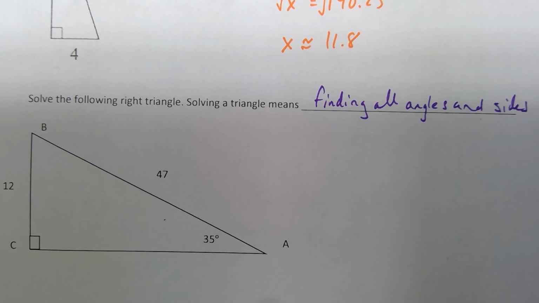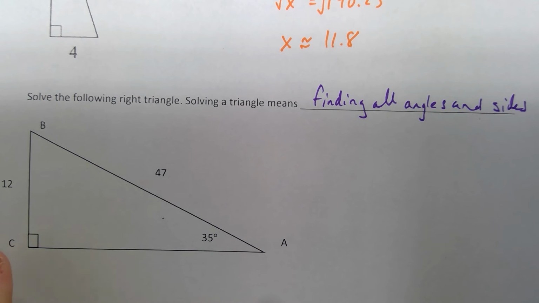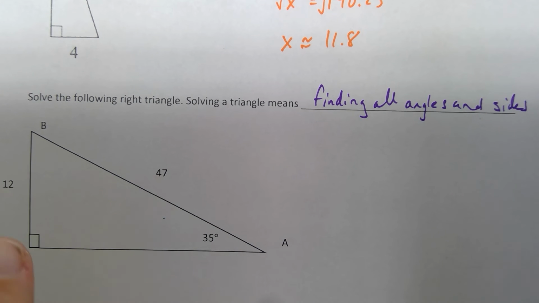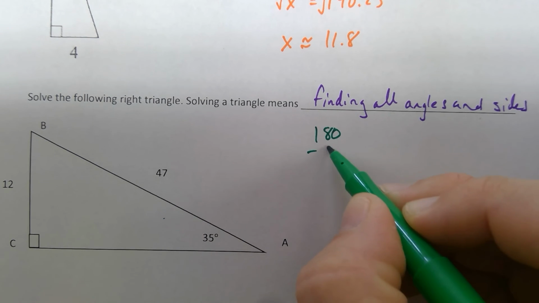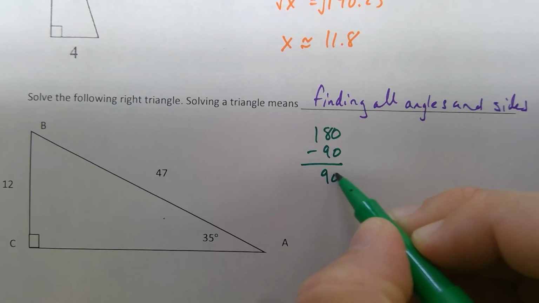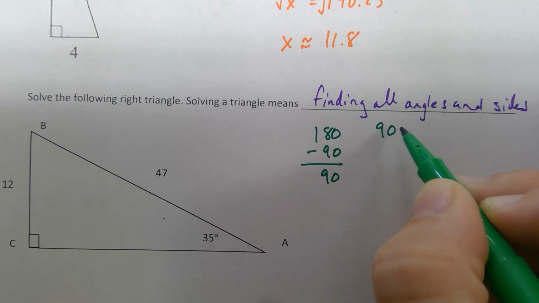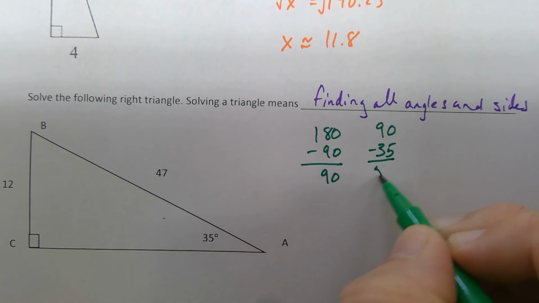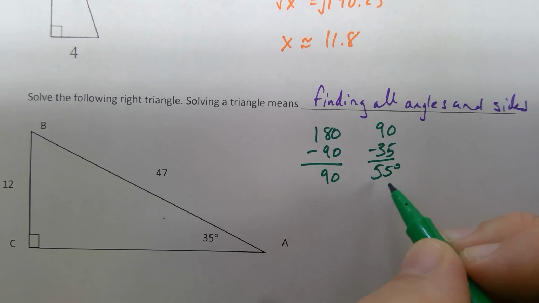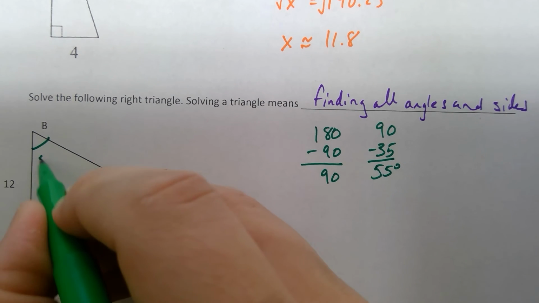So if we look at this triangle here, we know the 35-degree angle. We have a right angle over here. We want to find angle B. So let's do our angle first. So 180 minus 90 is 90. And then 90 minus 35 gives me 55. Okay? So 55 degrees is going to go right here.